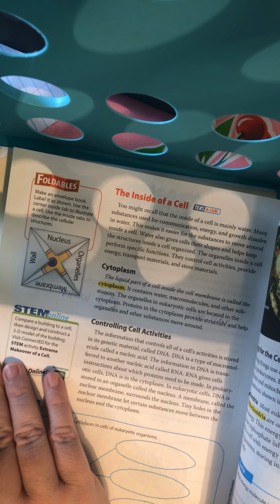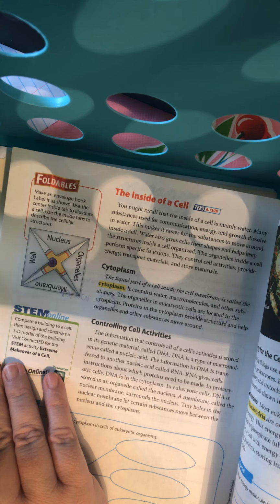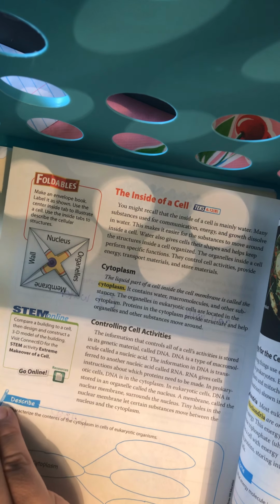The cytoplasm. The liquid part of the cell inside the cell membrane is called the cytoplasm. It contains water, macromolecules, and other substances. The organelles in eukaryotic cells are located in the cytoplasm. Proteins in the cytoplasm provide structure and help organize organelles and help other substances move around.